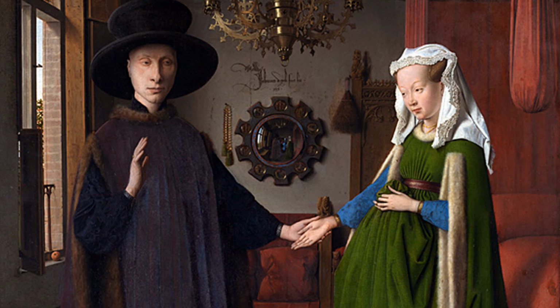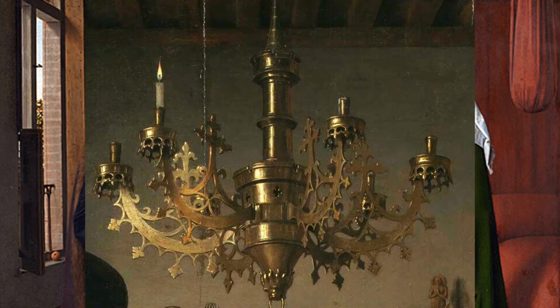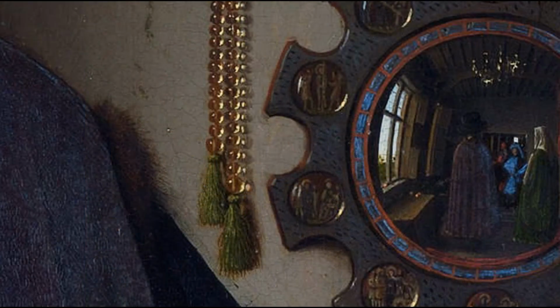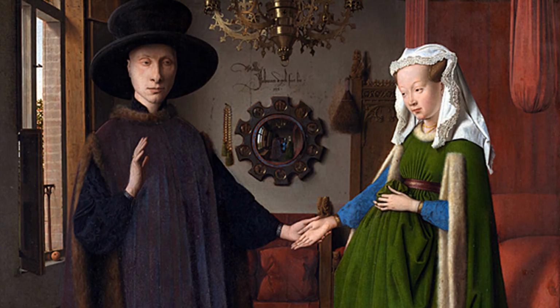The interior of the room has other signs of wealth. The brass chandelier is large and elaborate and would have been very expensive at the time. The convex mirror at the back, in a wooden frame with scenes of the Passion painted behind circles of glass, is shown larger than such mirrors would actually have been at this date. Another discreet departure from realism by Van Eyck.